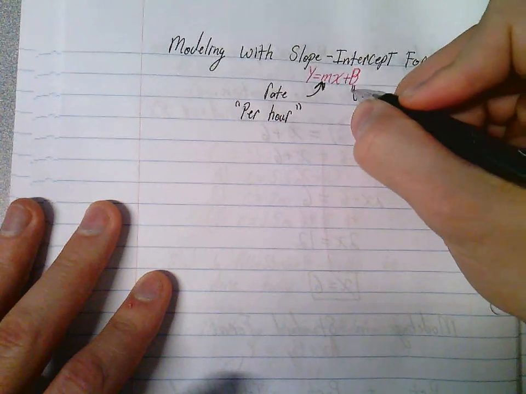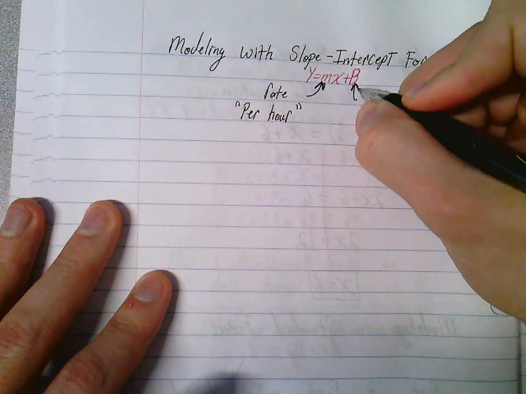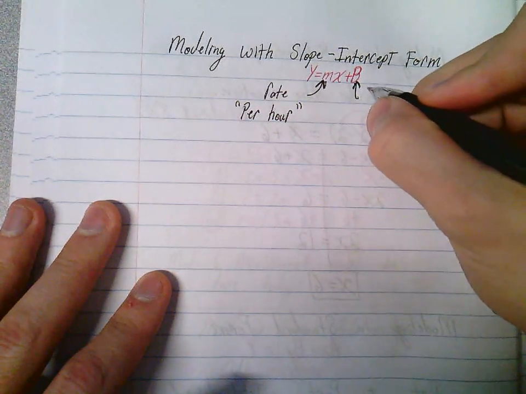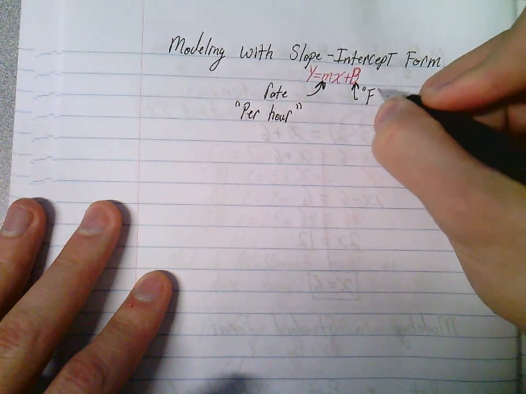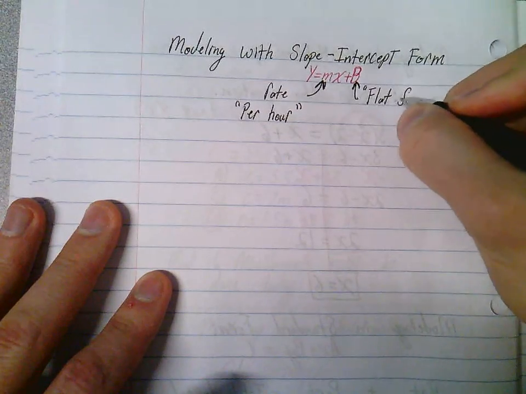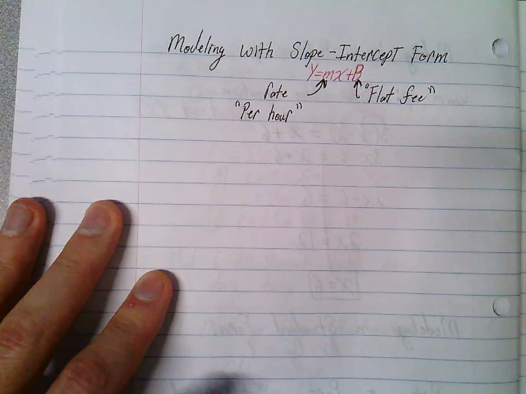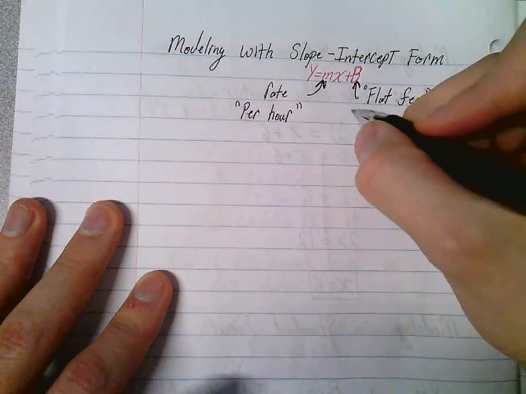Our B value will be our initial amount, and sometimes we'll see it phrased as a flat fee or a one-time fee.